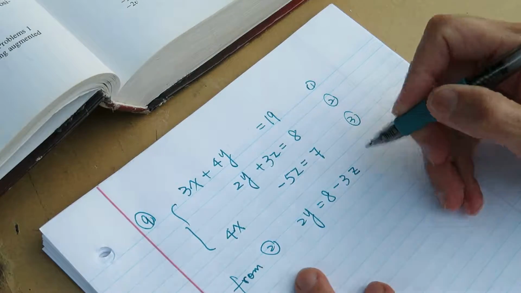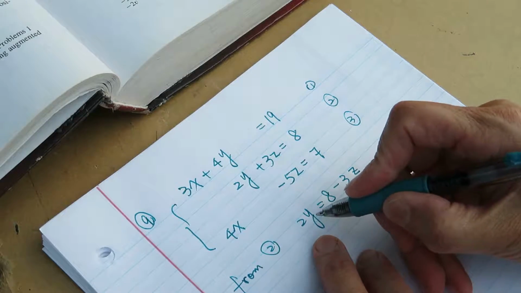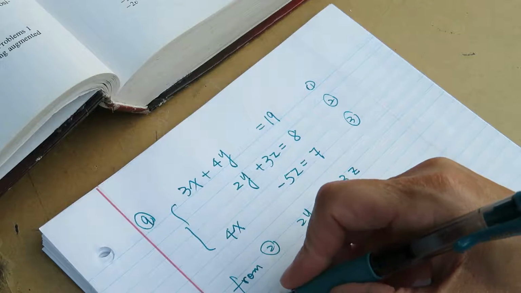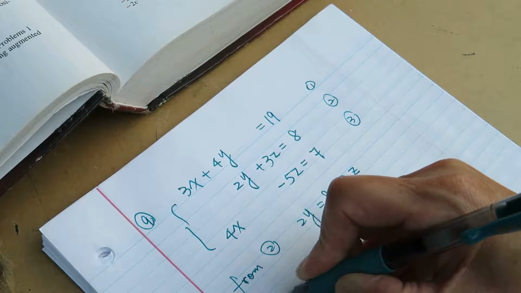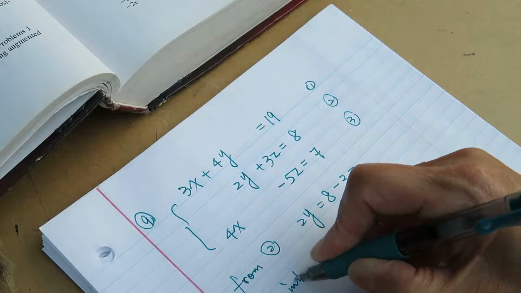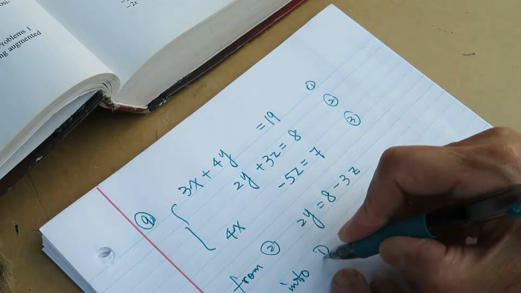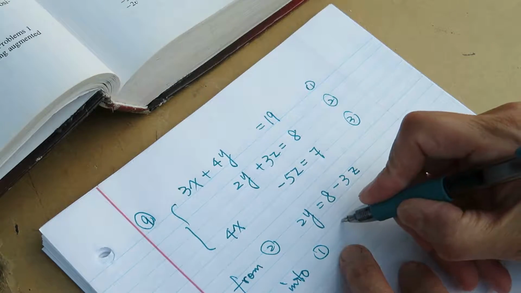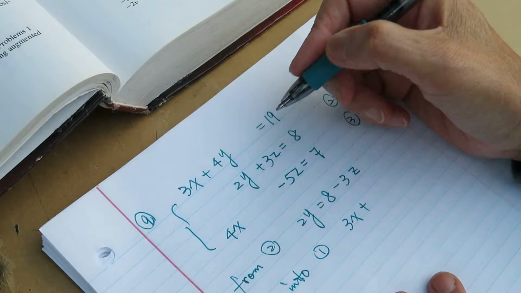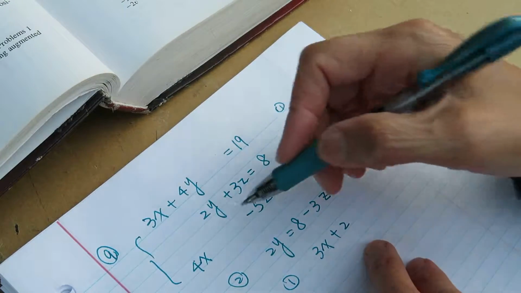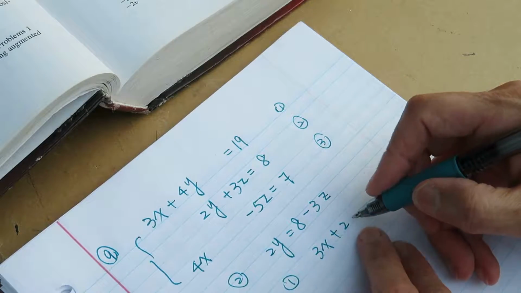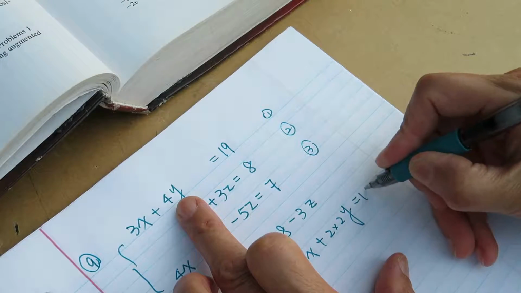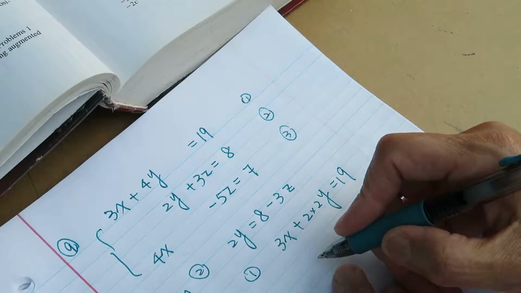And you combine number 2, this 2y, and plug into the first equation. You do not need to write this one, okay? Goes into number 1. So 3x plus 4y. 4y is 2 times 2y, right? 2 times 2y equal 19.